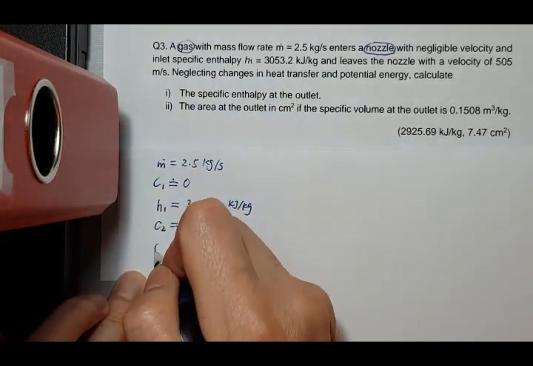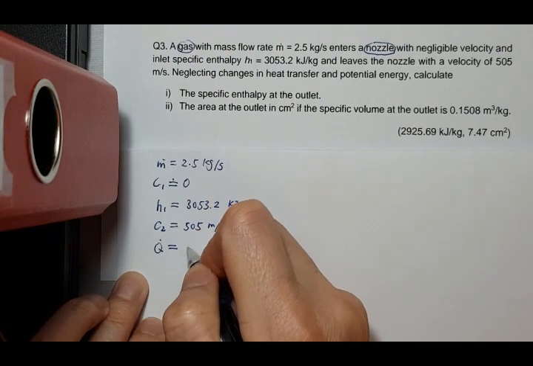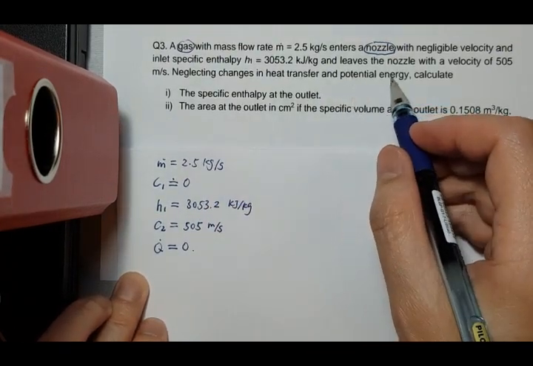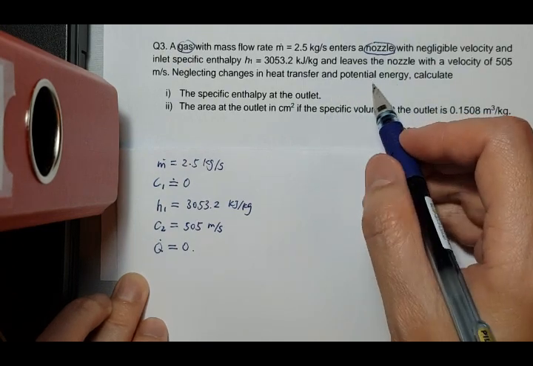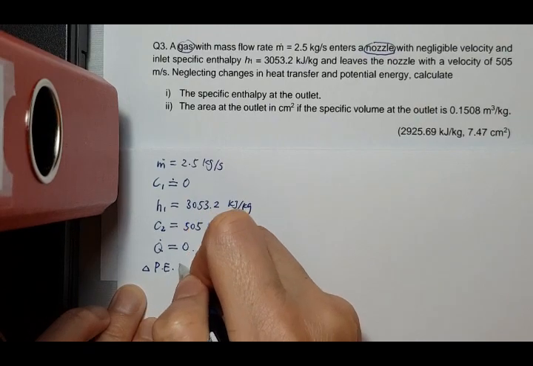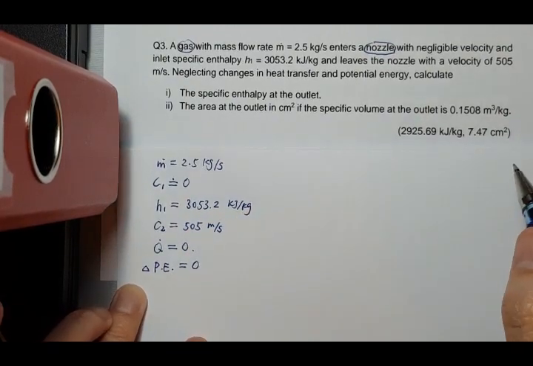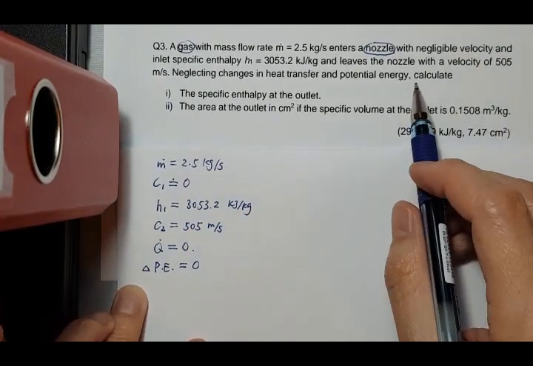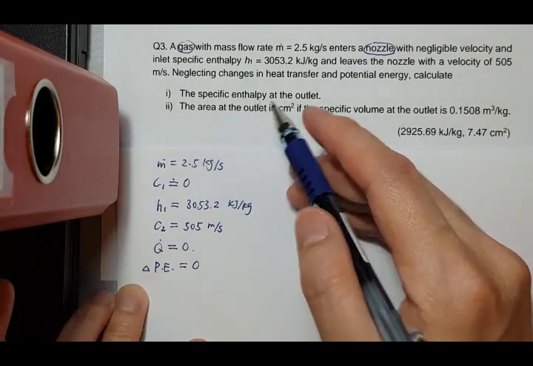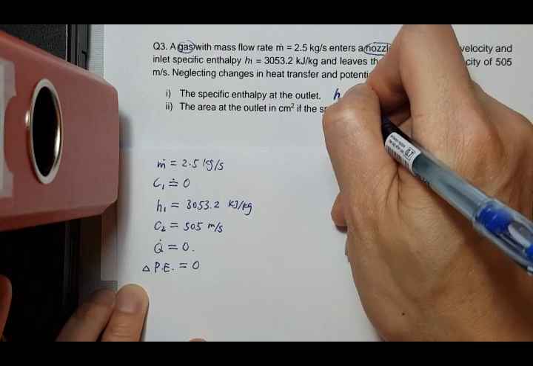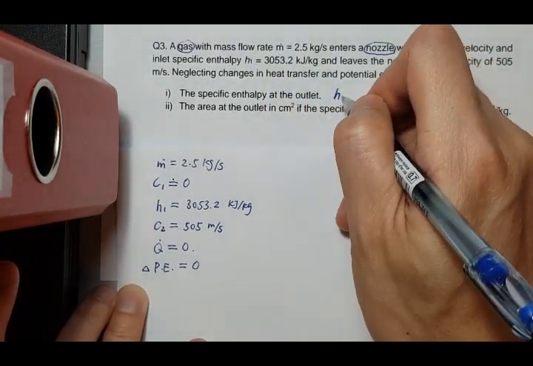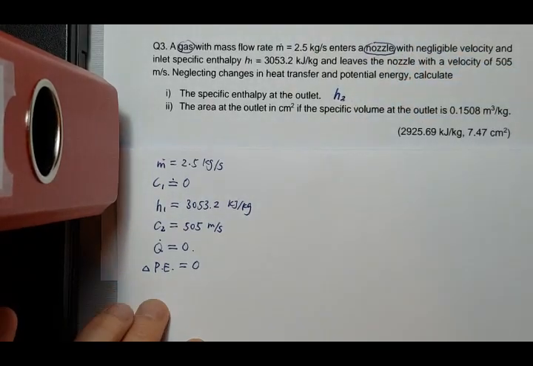Again, now we can neglect the heat transfer, so the heat transfer can be ignored. Okay, and also the change in the potential energy, so delta P.E. is 0 as well. Now we need to calculate specific enthalpy. So that's h, lowercase, specific enthalpy at the outlet. So we need to calculate H2. Okay.